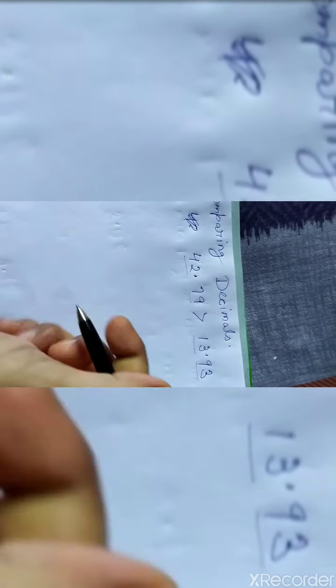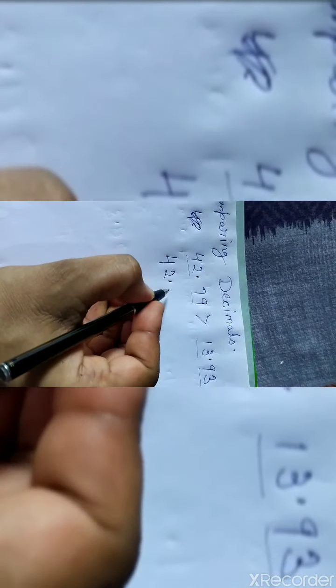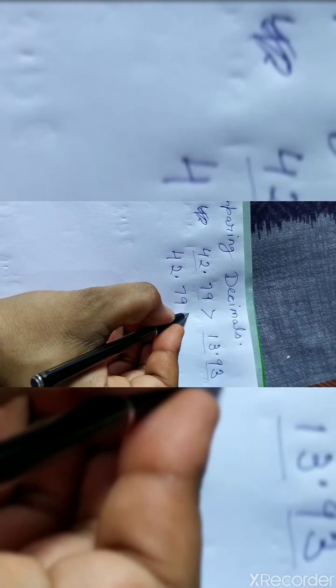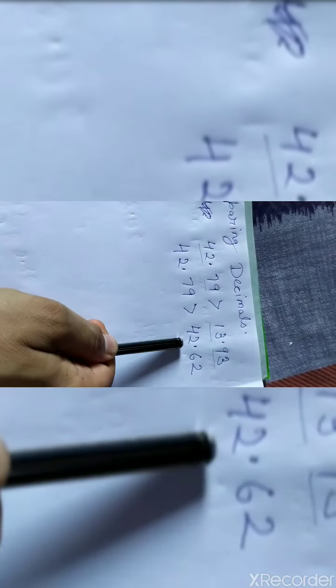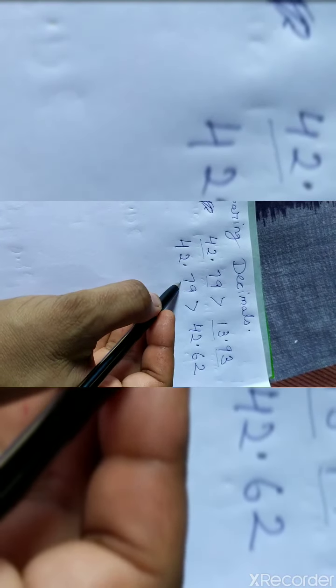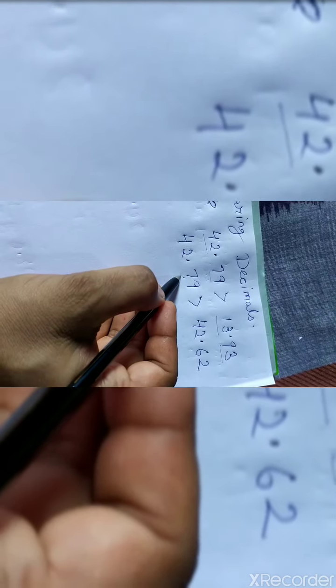And if in case the whole number part is the same, 42 whole 79, and this is given 42.62, then the whole number part 42 and 42 is the same, so compare the decimal part, and in the decimal part first compare the tenths digit. The tenths digit 7 is greater than 6, so it is greater.